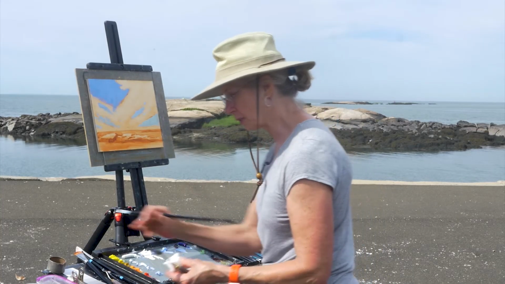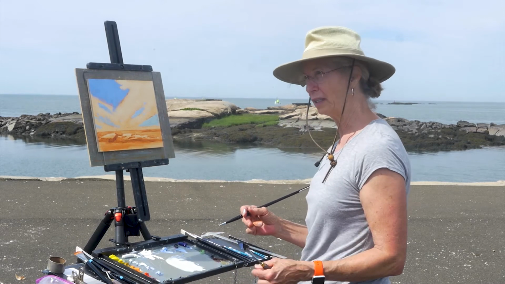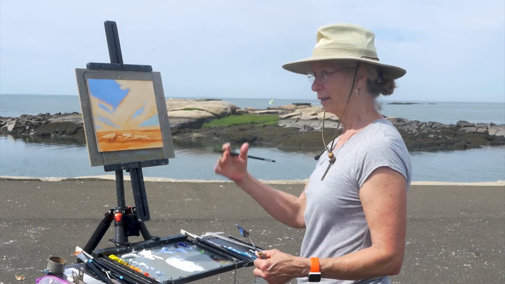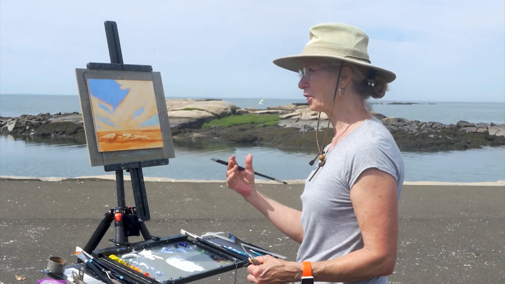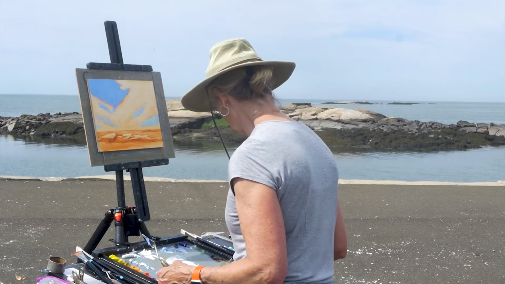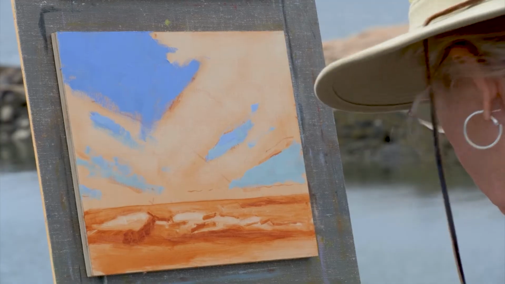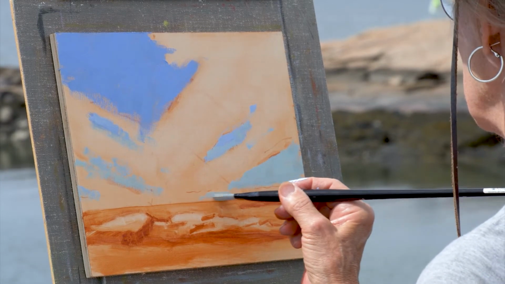Keying your values is tricky and tough. If you get the first one wrong and you don't correct it, because they are right next to each other, you'll make each one incorrect. So I'm pretty careful about starting out my values. And in this case, we're super low on the scale.